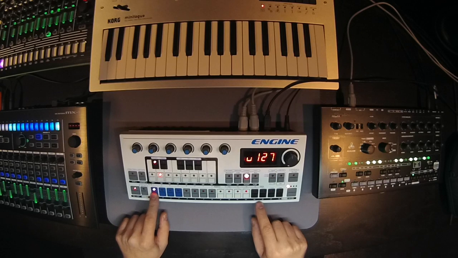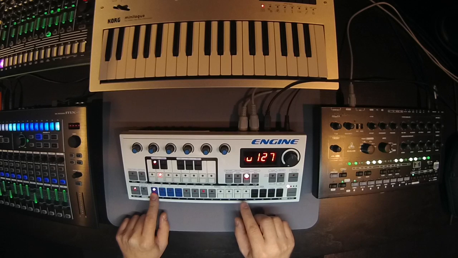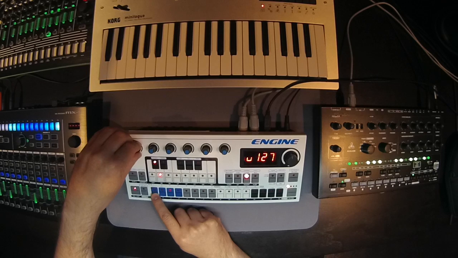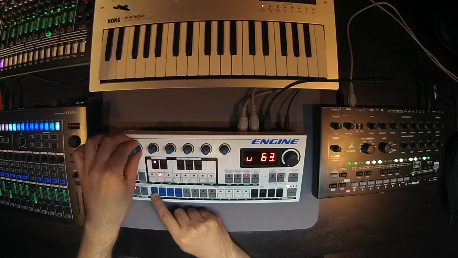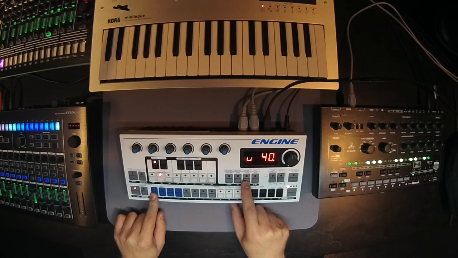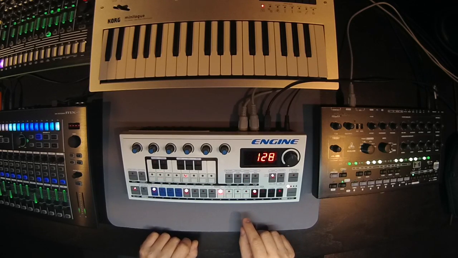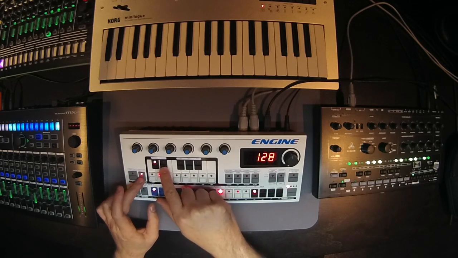You can also hold the step down, and then on the display it's going to show you the current velocity for that drum step. And now, since we have 3 different velocity levels, you can either use control knob 1 to select between those 3 different levels, so velocity 40, 63, and 127, or you can use the accent button to cycle between those 3 different velocities. So let's go ahead and program the kick drum.